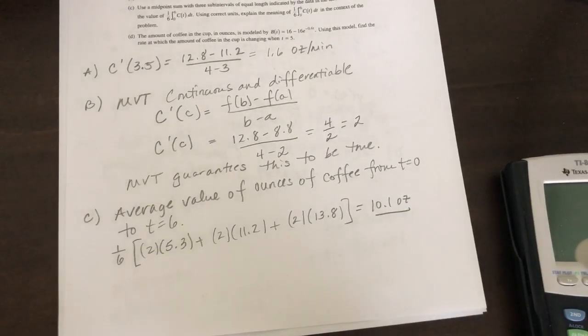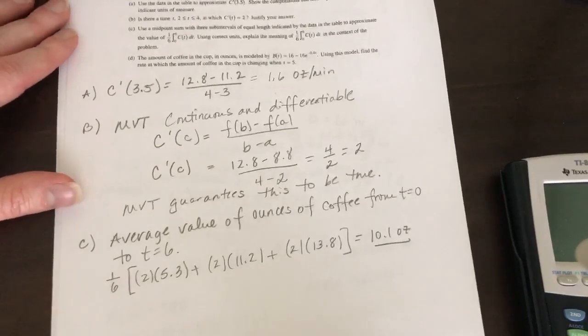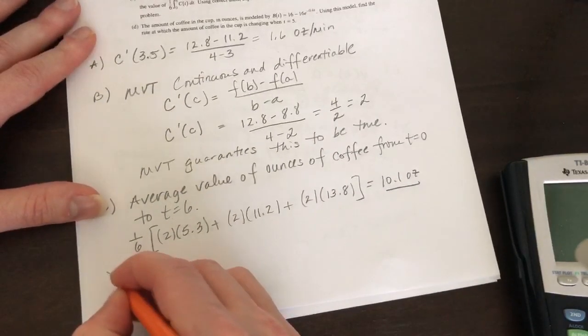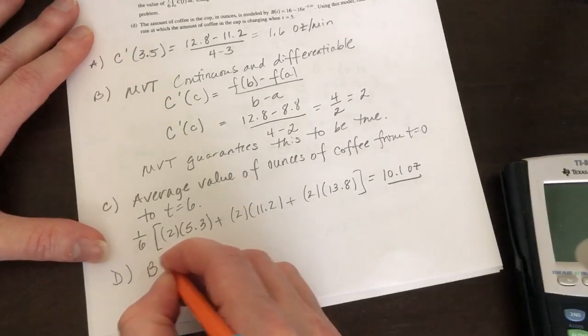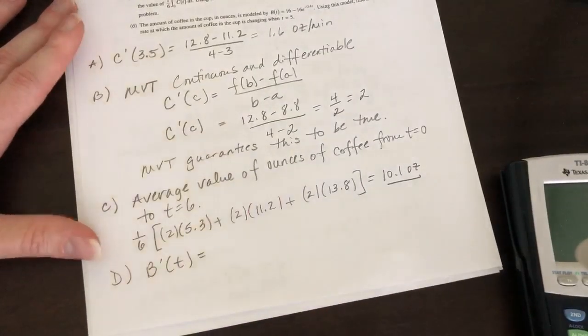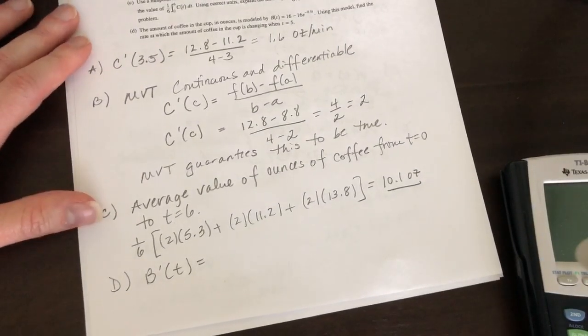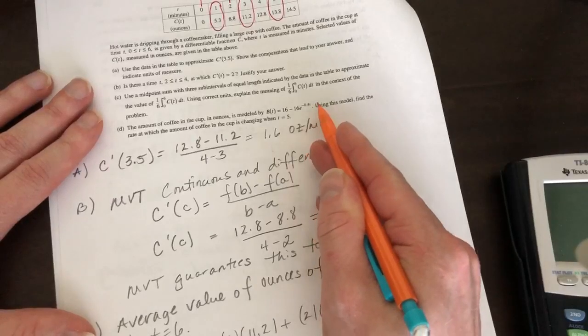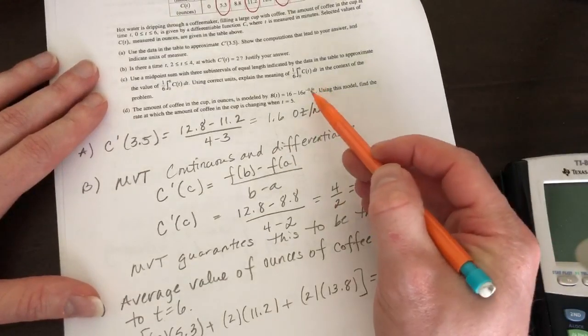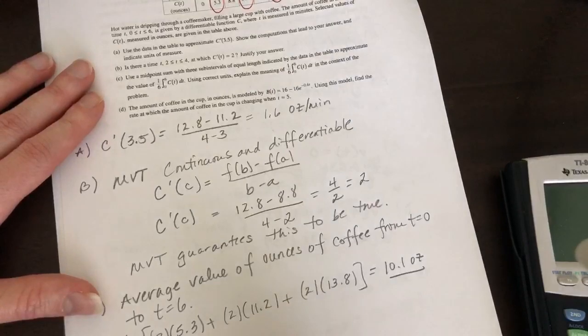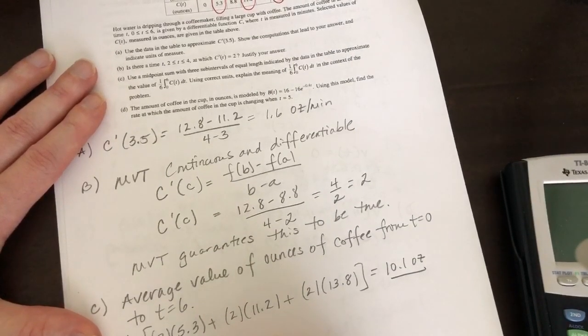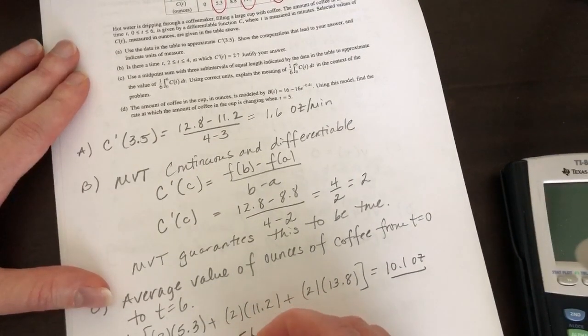Okay, the amount of coffee in the cup is modeled by 16 minus 16e to the negative 4t. Use this model to find the rate at which the amount of coffee in the cup is changing at t is equal to 5. So we're looking for the derivative, so b prime of t. If you want to take the derivative by hand, this is easy enough to do by hand. So derivative of 16 is 0. Derivative of e is e to the u du. So 16 times a negative 0.4 comes out to be 6.4 e to the negative 0.4t.